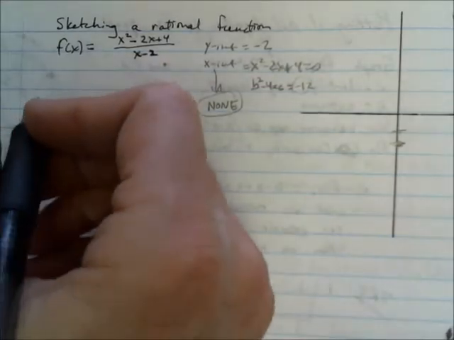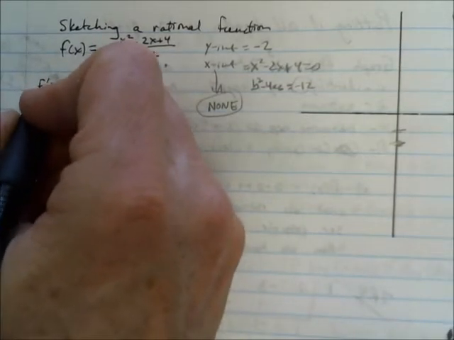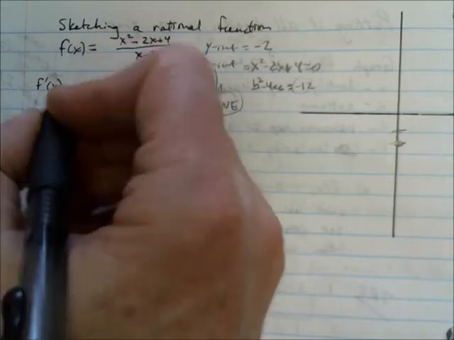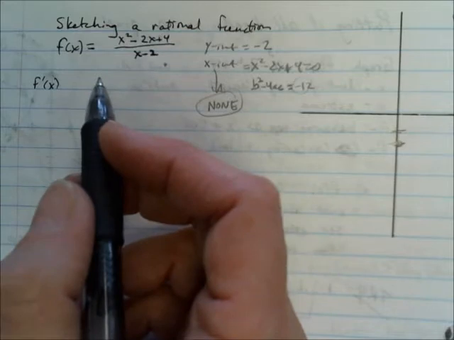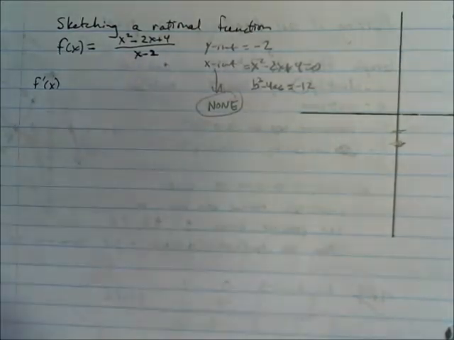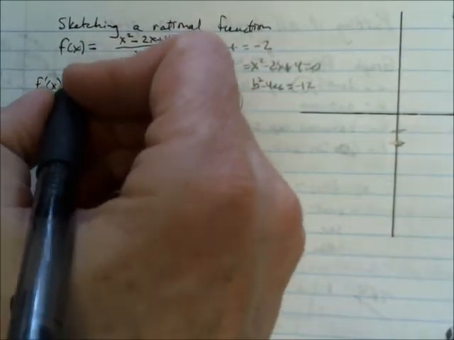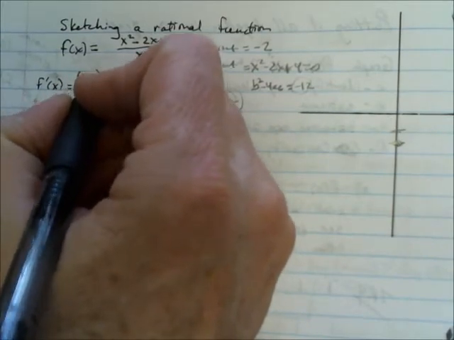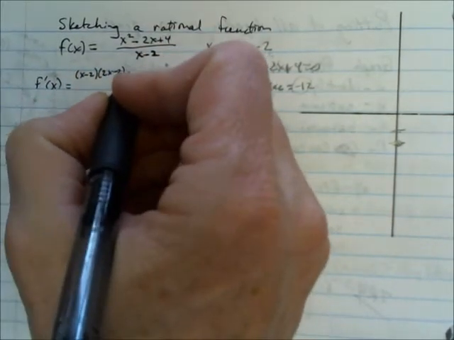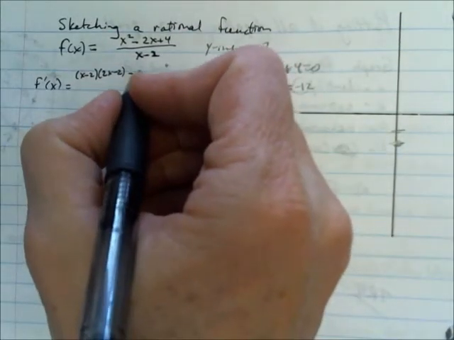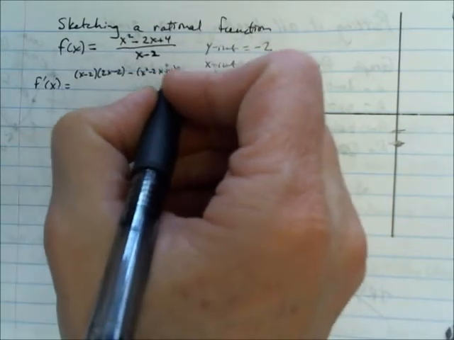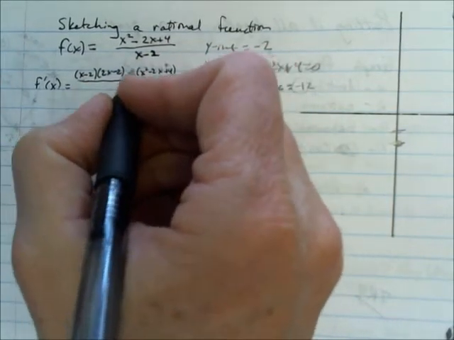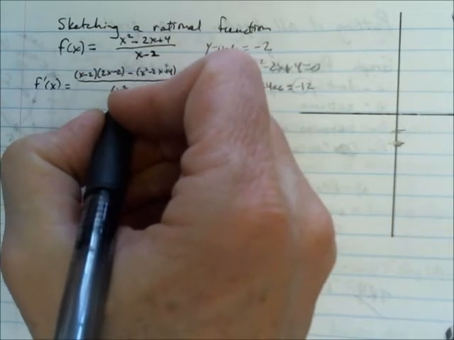And now our job is to go through and find some extremas. So we're going to find f prime of x. Like I said, I encourage you to shut the video off now and get the first derivative using the quotient rule, or if you want to listen to me go through it, that would be fine too. Bottom times the derivative of the top minus top times the derivative of the bottom. The derivative of the bottom is 1, so I'm not going to write that, all over the bottom squared. Oops, x minus 2 squared.